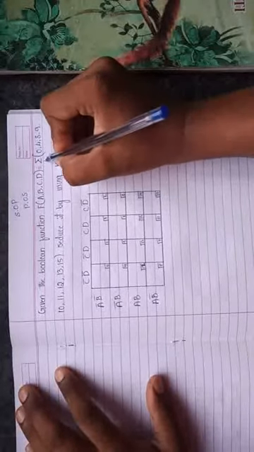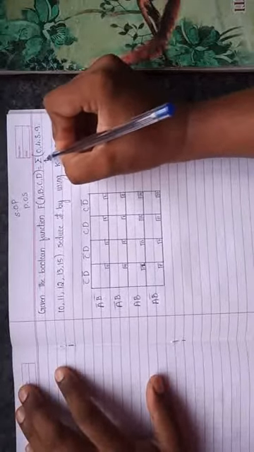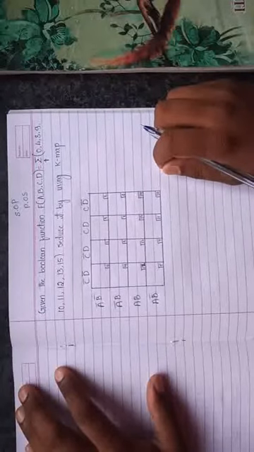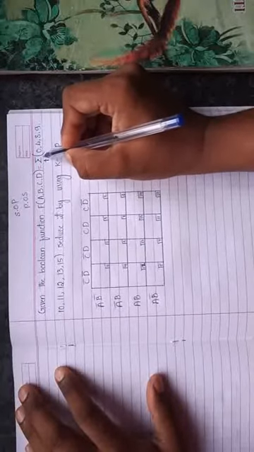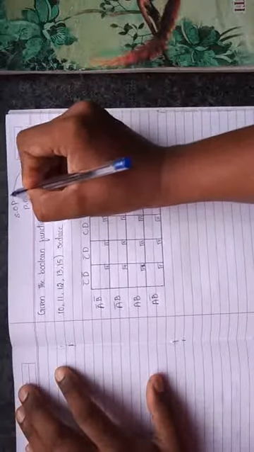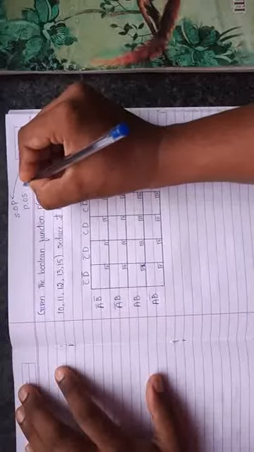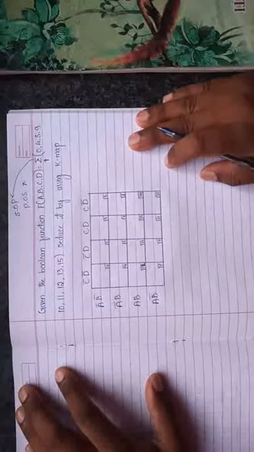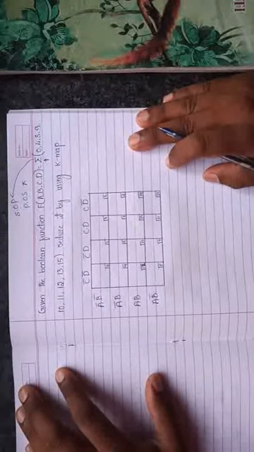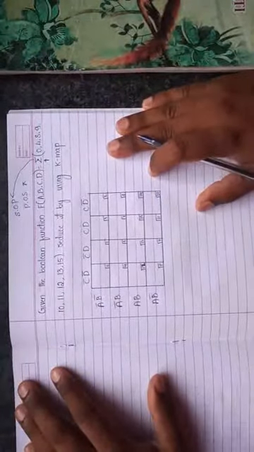Okay, so this is how you can recognize whether the question is SOP or POS. If it is sigma, then it is SOP. If it is pi instead of sigma, if pi is given, then it is POS. So this is how you have to categorize the question.